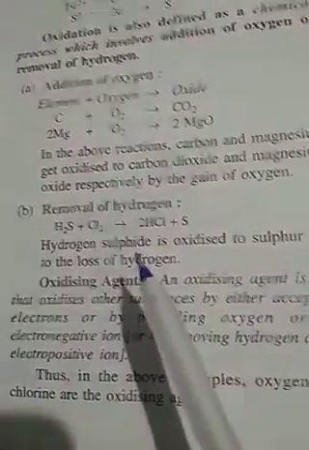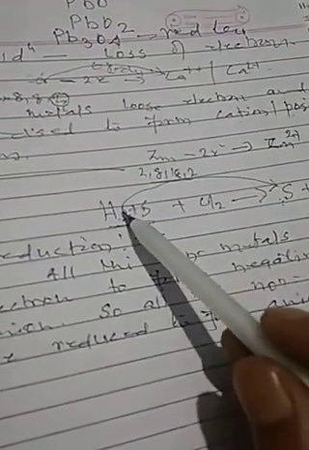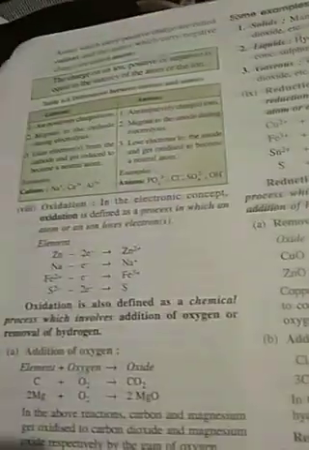Now hydrogen sulfide, we had seen just now. Hydrogen sulfide provides hydrogen. Sulfur removes hydrogen. So they are oxidizing agents.